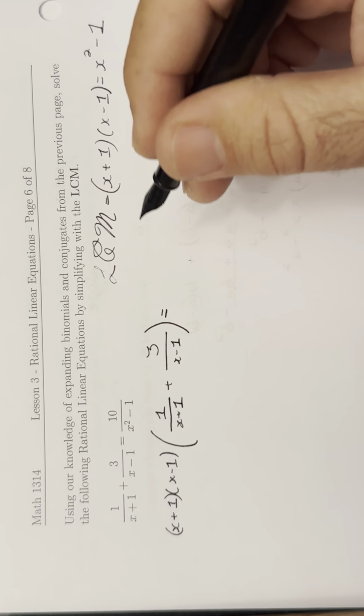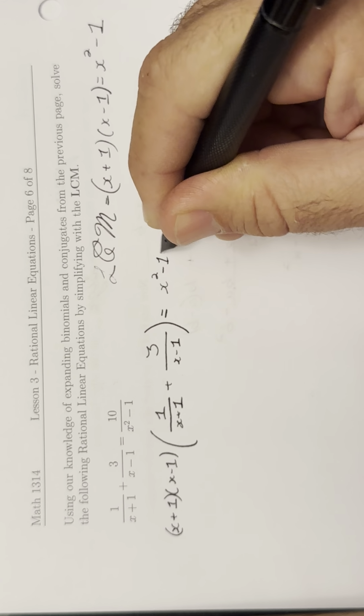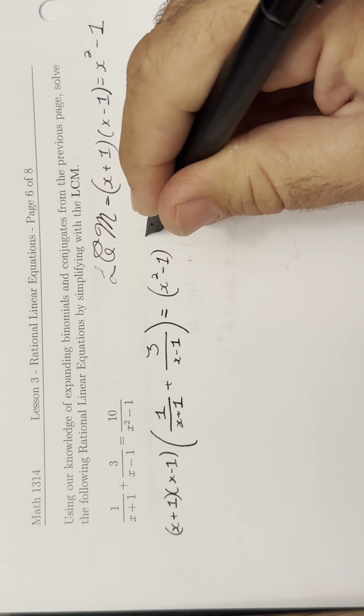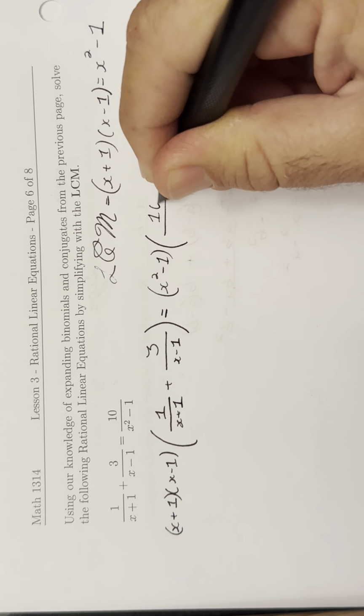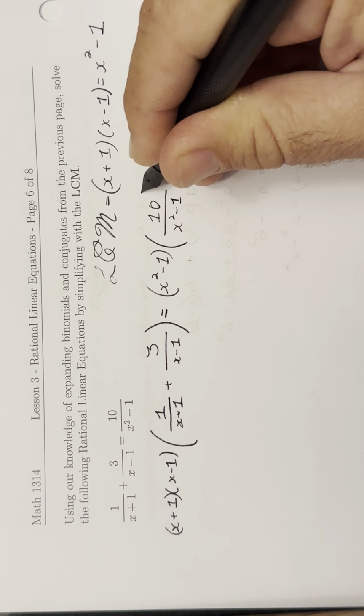And this equals x squared minus 1 times 10 divided by x squared minus 1.